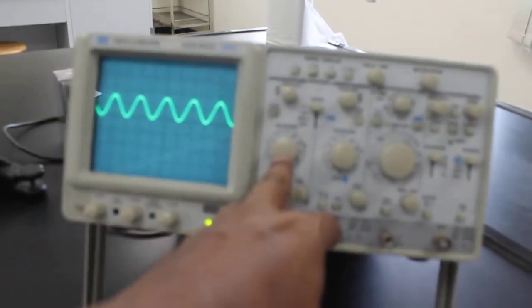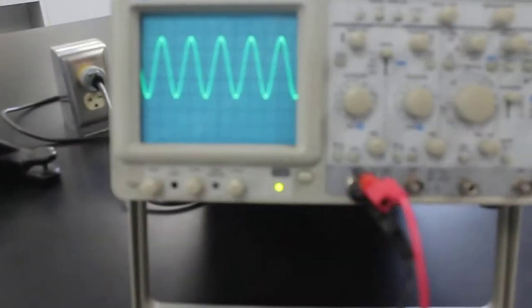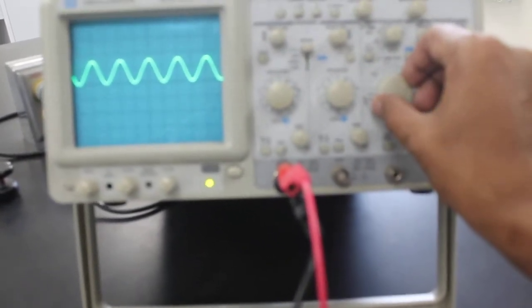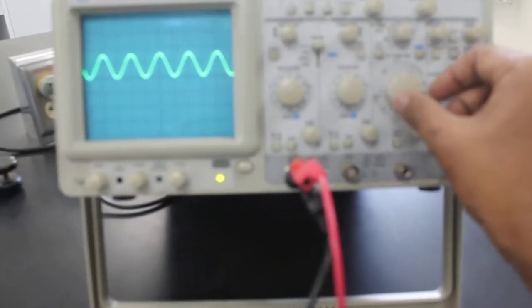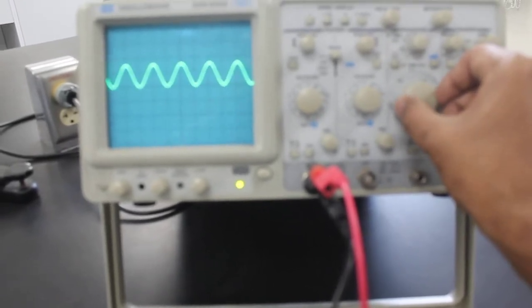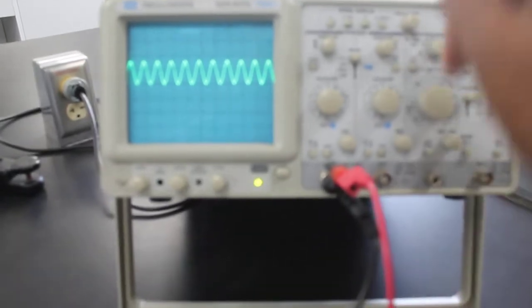frequency. And on the CRO, we have vertical sensitivity and horizontal sensitivity. Vertical sensitivity is voltage. You can see there, if you adjust that, the signal will change in the vertical direction. And this is horizontal sensitivity. If you adjust the horizontal, which is time, it will give the variation in the horizontal, which is the x-axis. And also you can adjust the position.